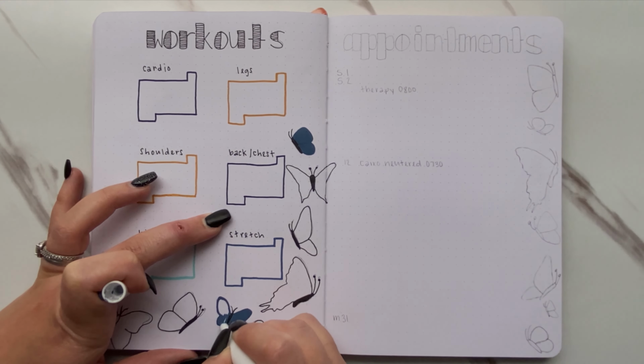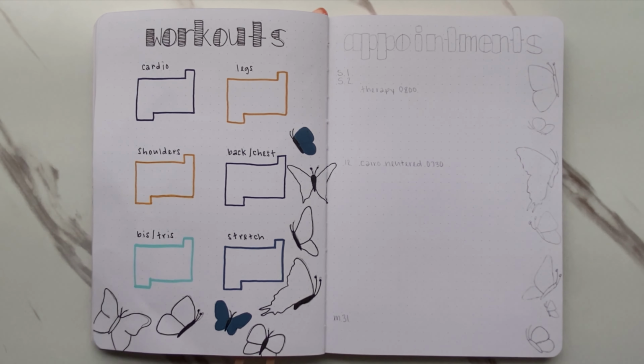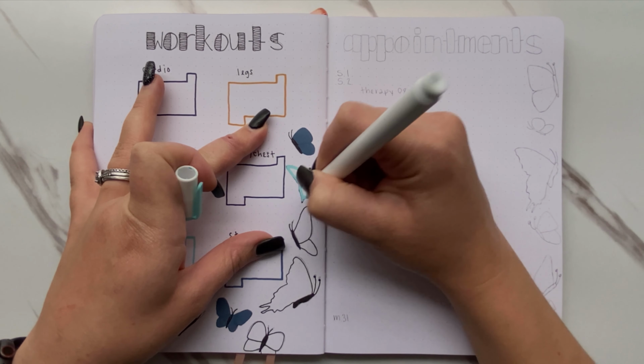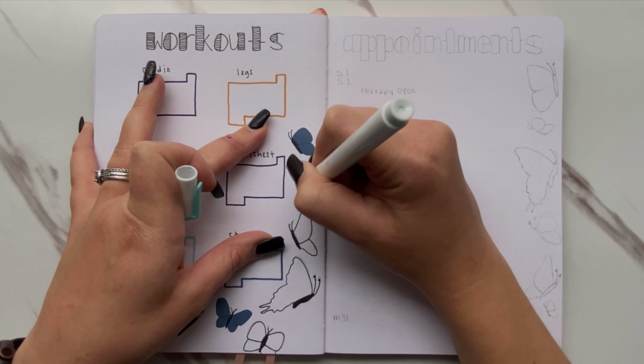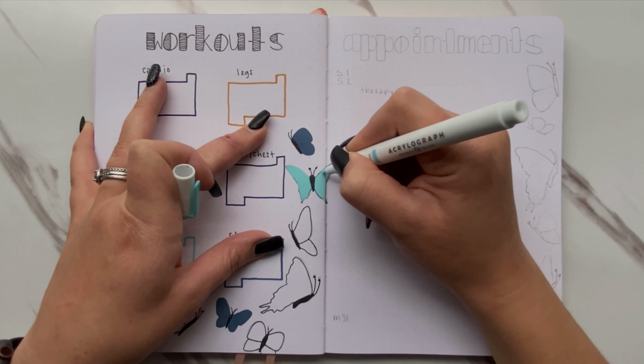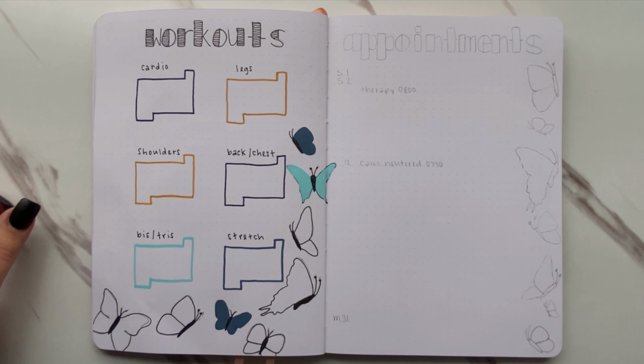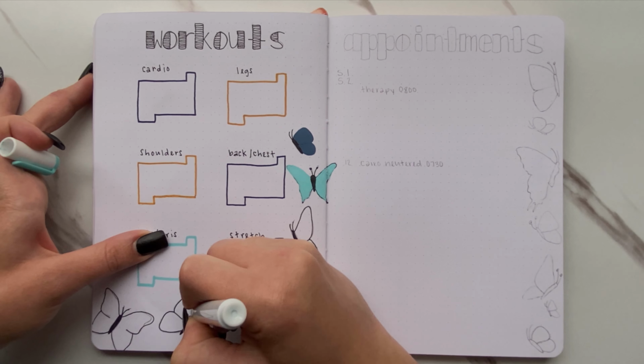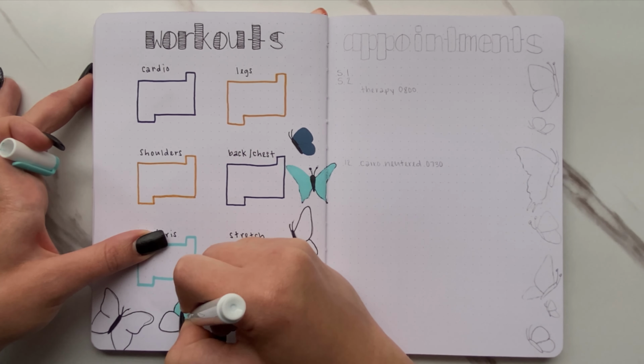You know, every Monday I have therapy. Bless my puppy's heart, but he's getting neutered next month. So I have that annotated to make sure I don't miss it. And another reason for this appointment tracking page is because I forget everything.